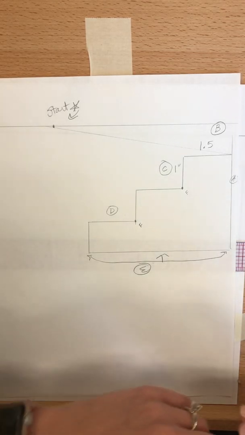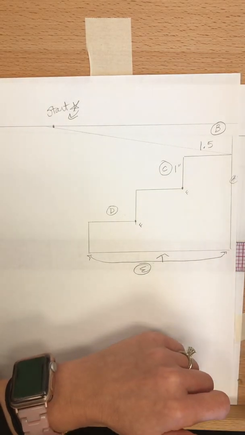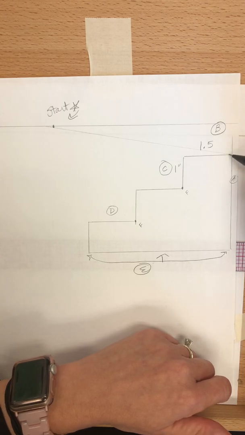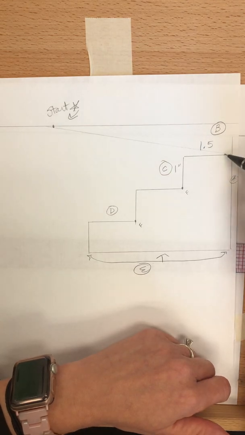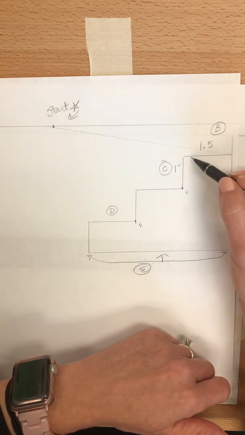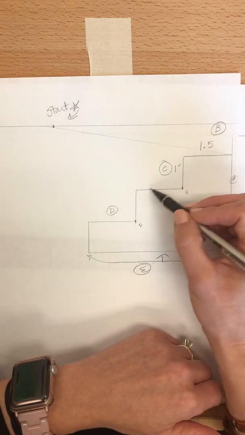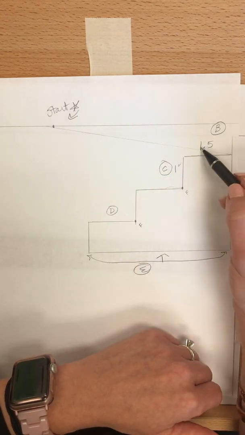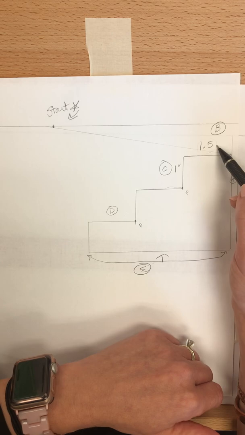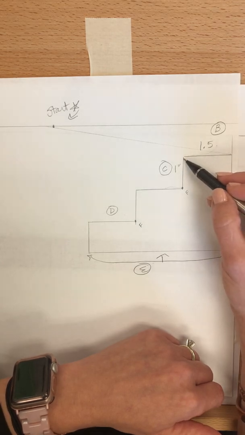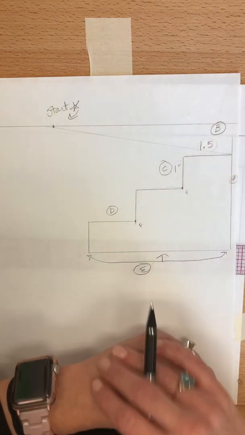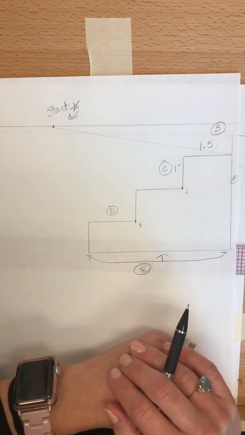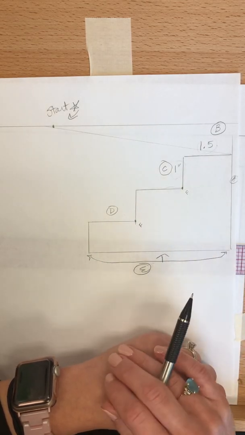Okay, so the next thing you're going to do is we're going to create little teeth marks, like little sections right here. Now, on your little sections, the very tip top of these 3 sections are going to be 1.5 inches long, and then the side of these sections is going to be 1 inch long. And then we're going to finish this out with the bottom of this.